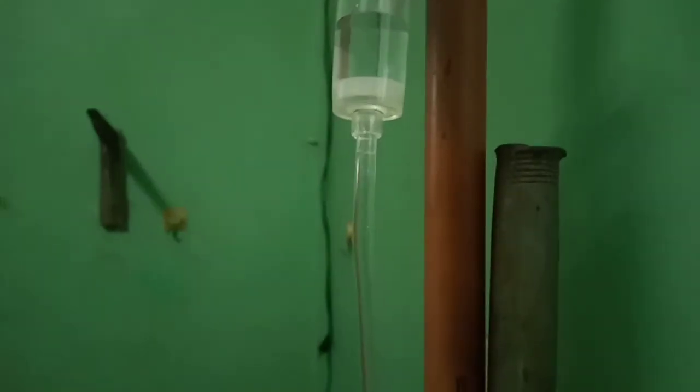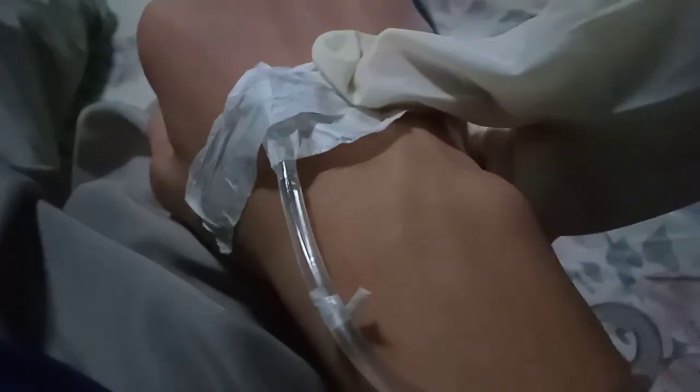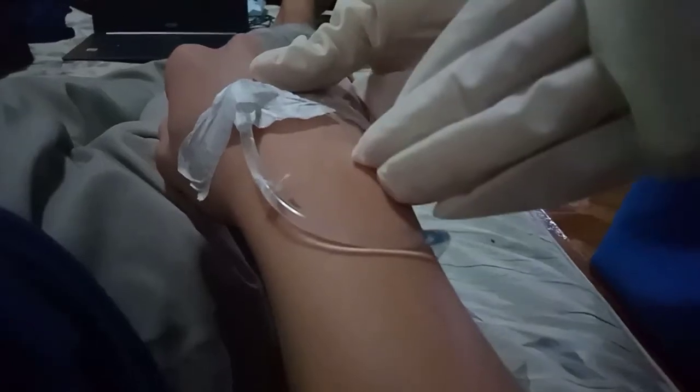Any kind of pressure on the tubing may interfere with flow. The catheter may become dislodged from the vein, and the IV solution may flow into the subcutaneous tissue. Chemical irritation or mechanical trauma causes injury to the vein and can lead to phlebitis. Phlebitis is the most common complication related to IV therapy.